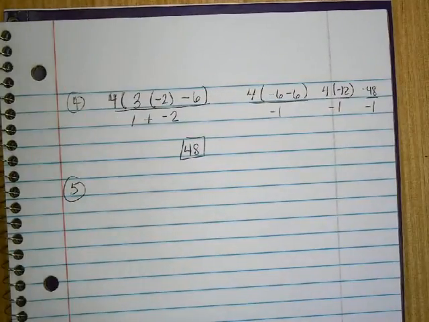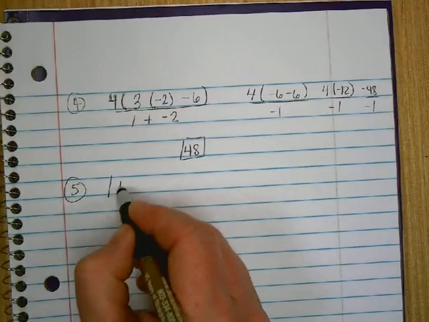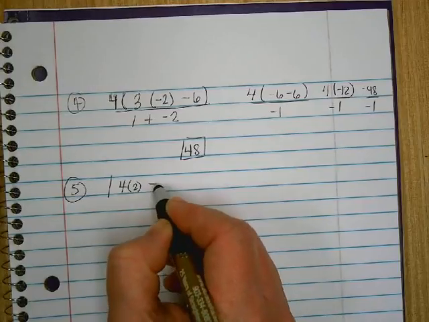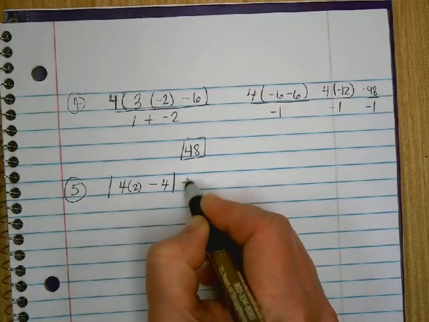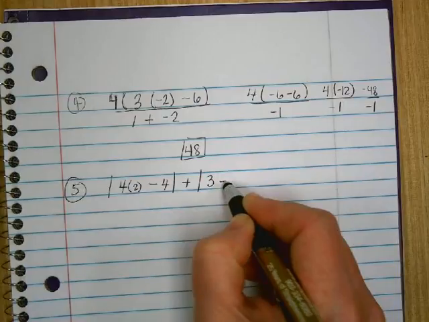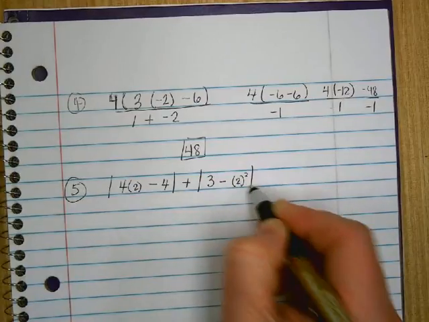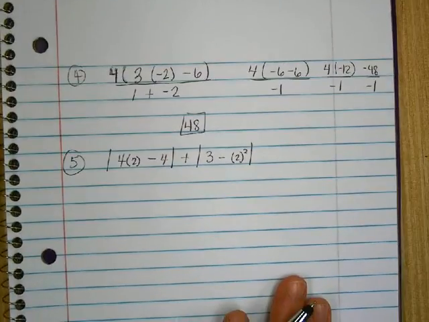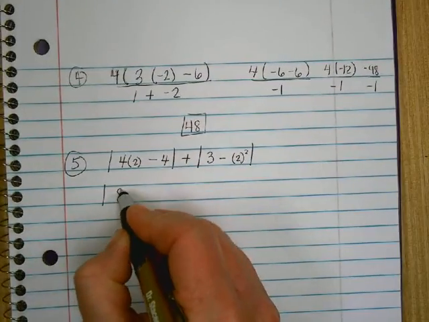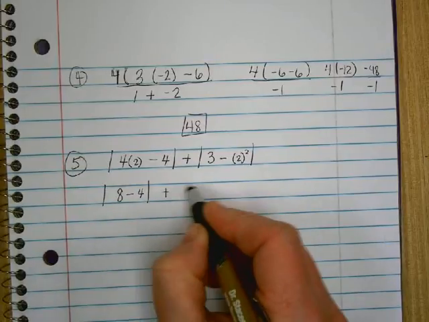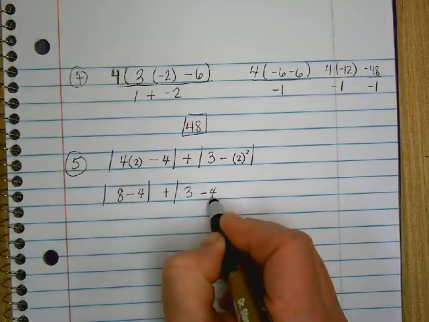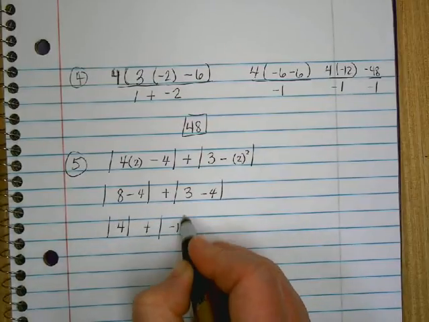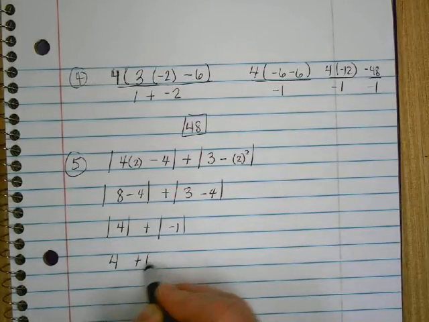Number 5, absolute value of 4 times b, which is 2, plus absolute value of 3 minus b squared. So I would work inside my absolute value bars. It's going to be 8 minus 4 plus 3 minus 4 plus the absolute value of 4 plus the absolute value of -1, and 4 plus 1 is 5.